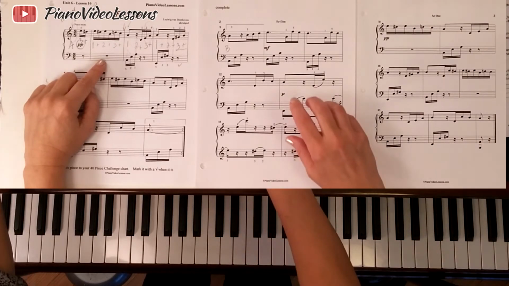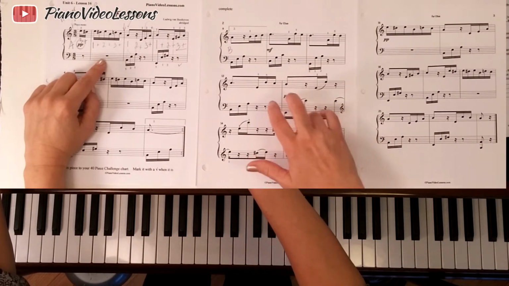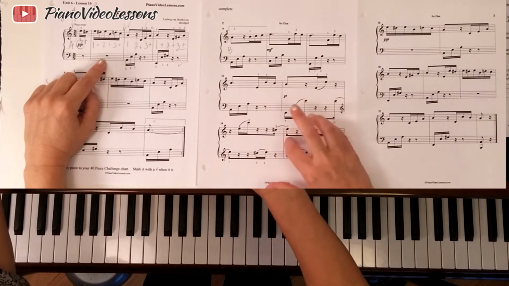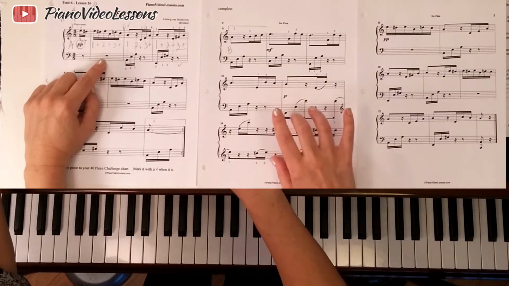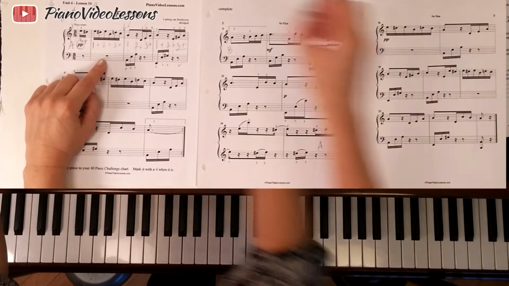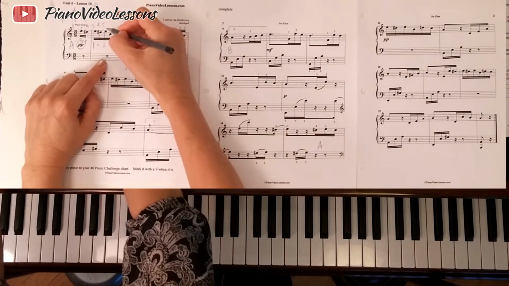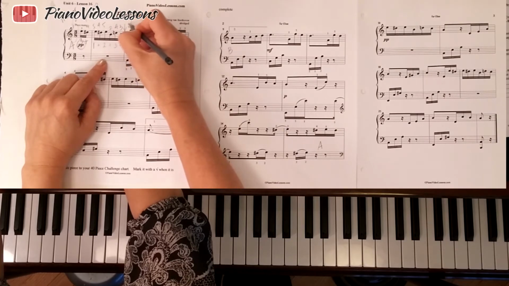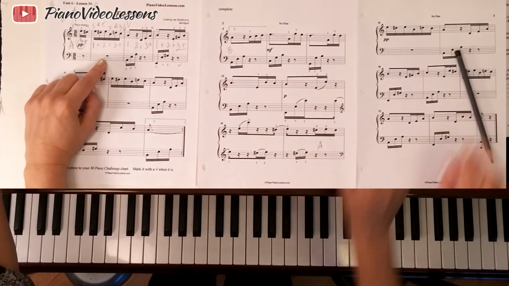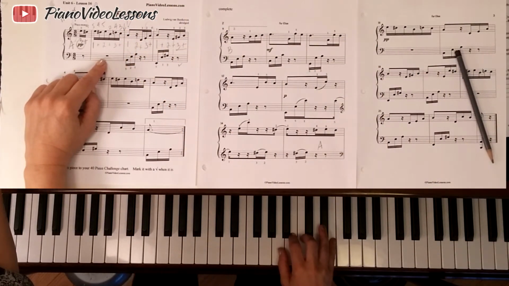You could break that down just into fingers. 5, 4, 5, 4, 5, 2, 4, 3, 1. Practice that fingering. 5, 4, 5, 4, 5, 2, 4, 3, 1. And that all fits just in your hand position. There's no moving here, no reaching, just nice and easy.